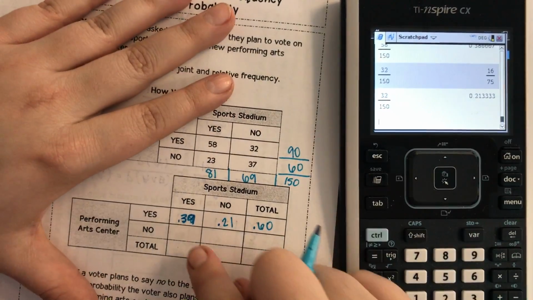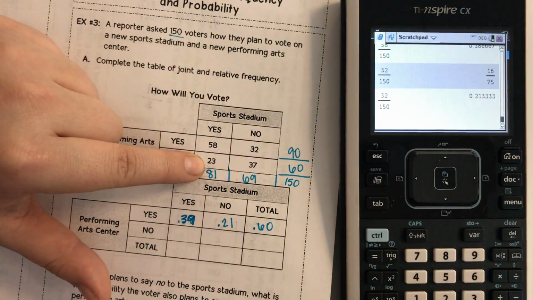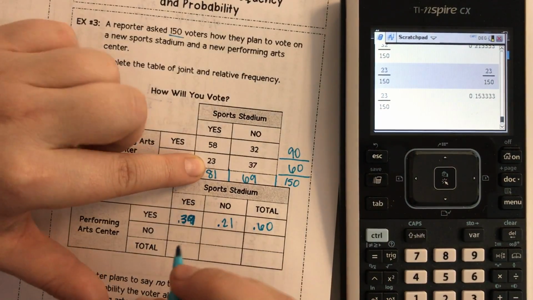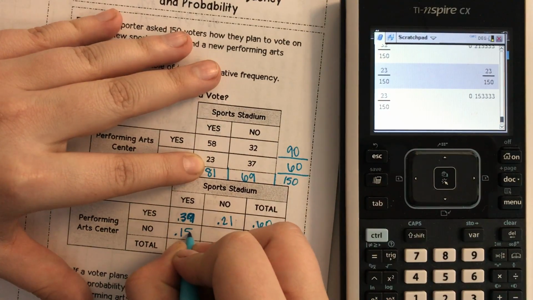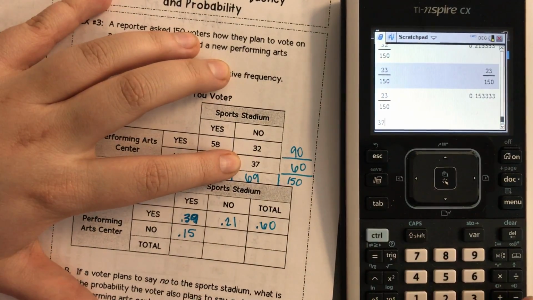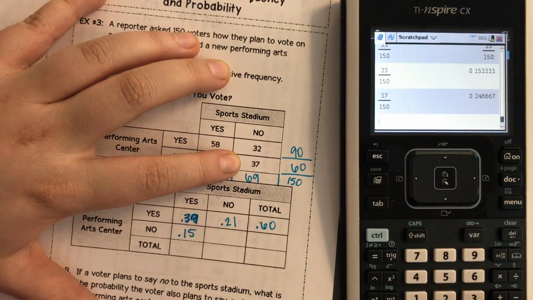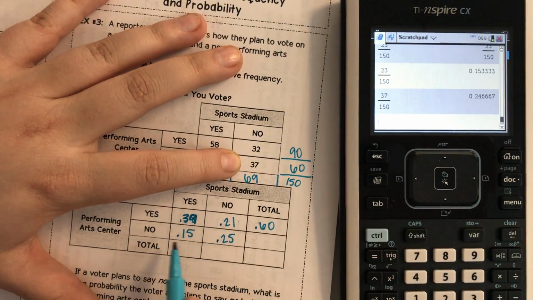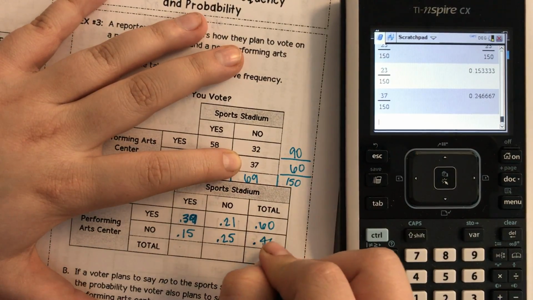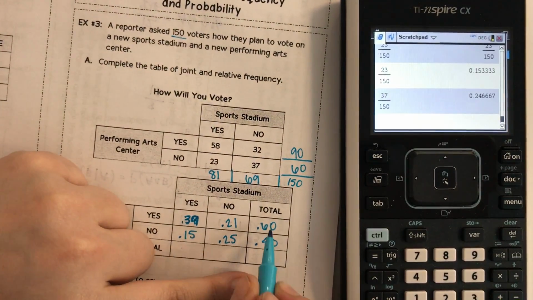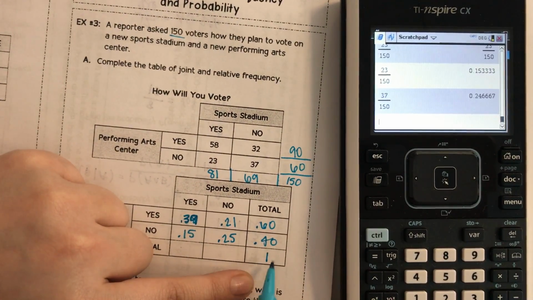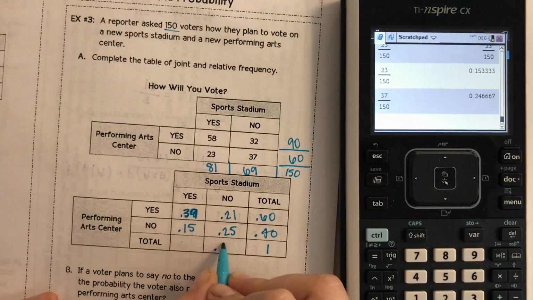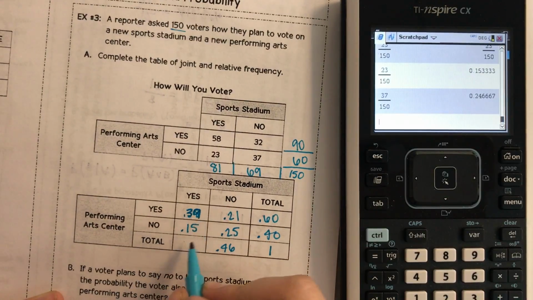Okay. So let's find no. 23 divided by 150 is 0.15. 37 divided by 150 is 0.25. Add those together and I get 0.4. If I add these two together, I'm going to get 1, which is what you want. You want 1 in this corner. If I add these two together, I get 0.46. If I add these two together, I get 0.54.